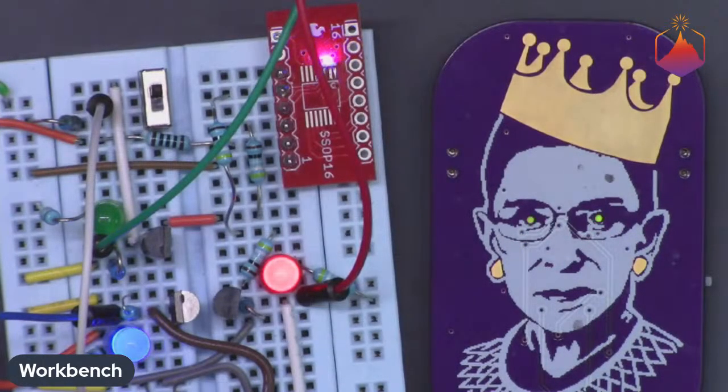So, I actually started work on this board. Let's see if I can actually share. Can I do that? Let's see. Here we go.